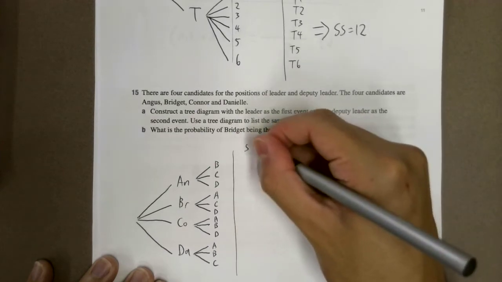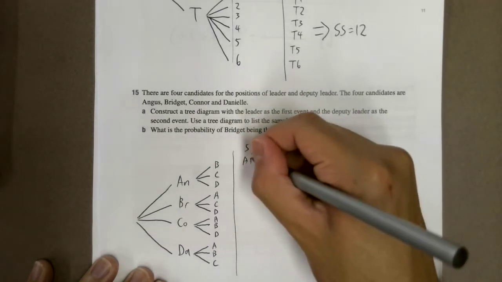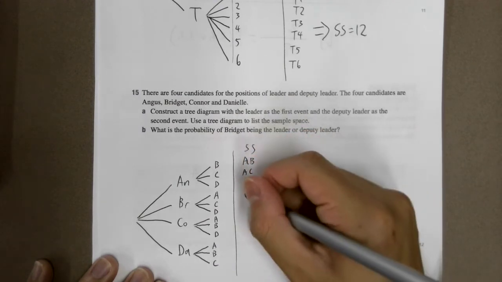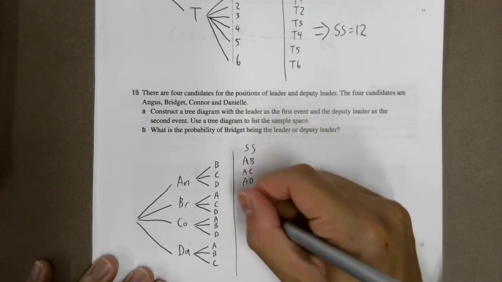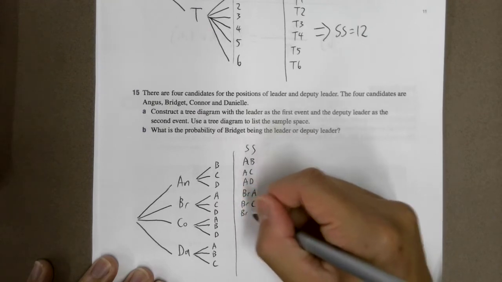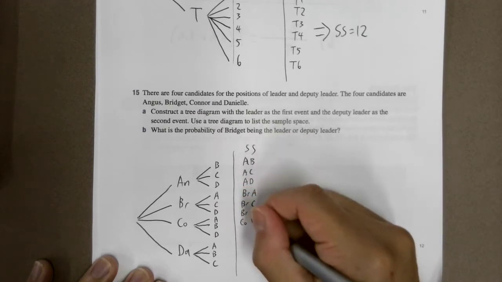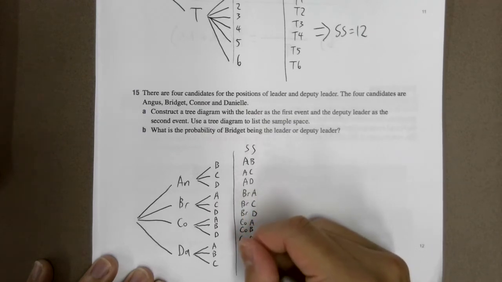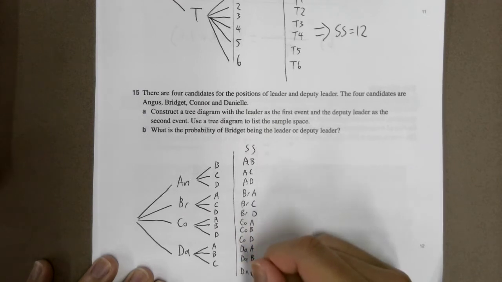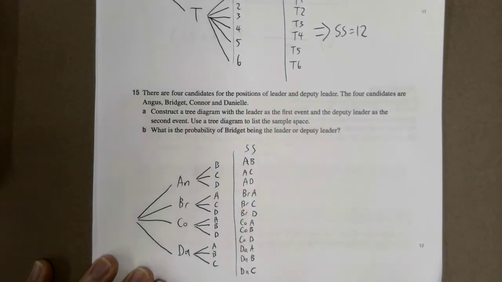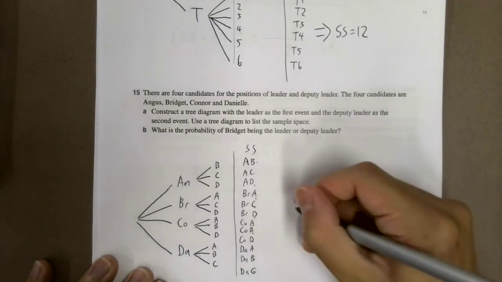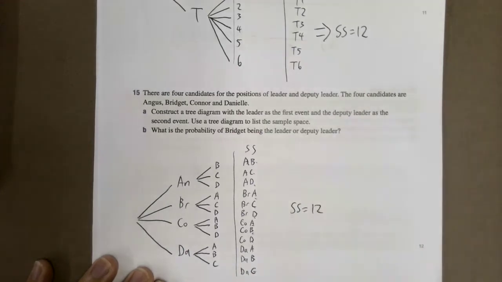So if we list out our sample space at the end: Angus and Bridget, Angus and Connor, Angus and Danielle, Bridget and Angus, Bridget and Connor, Bridget and Danielle, Connor and Angus, Connor and Bridget, Connor and Danielle, and Danny and Angus, Danny and Bridget, and Danny and Connor. So, 1, 2, 3, 4, 5, 6, 7, 8, 9, 10, 11, 12. Sample space again is 12.